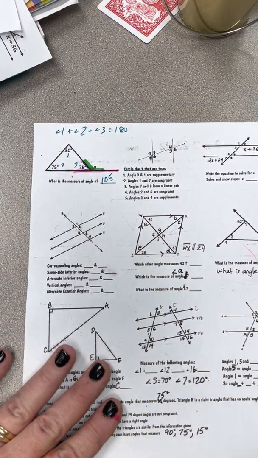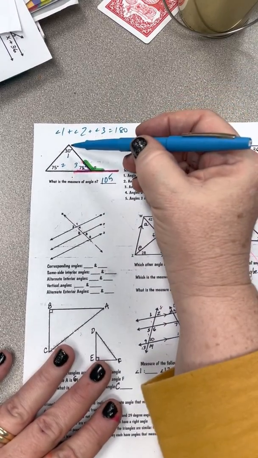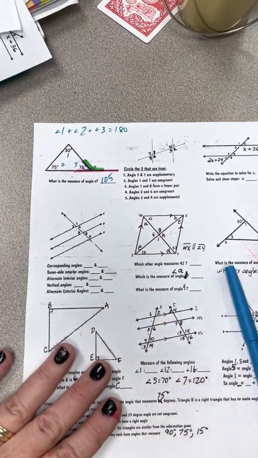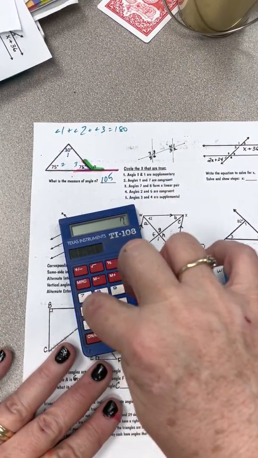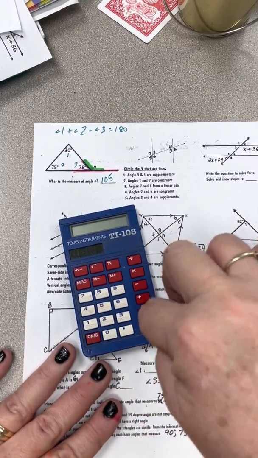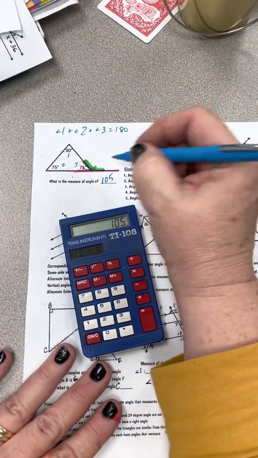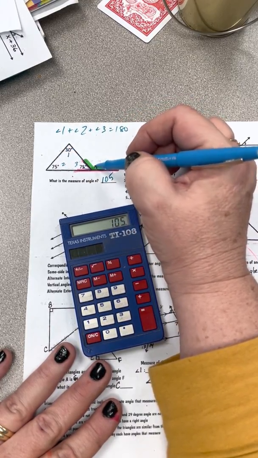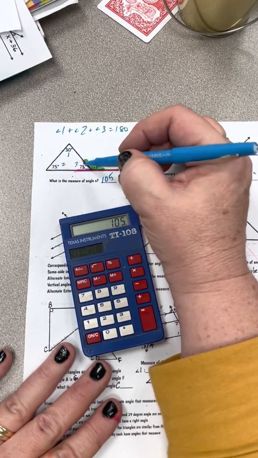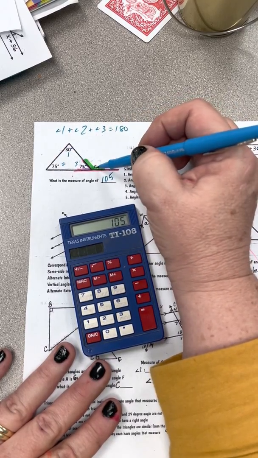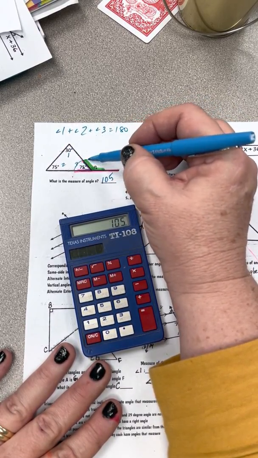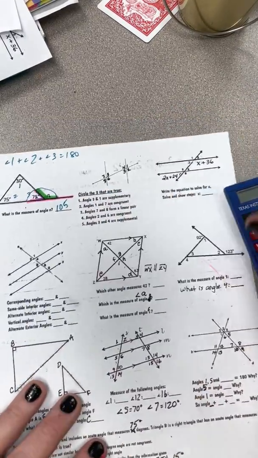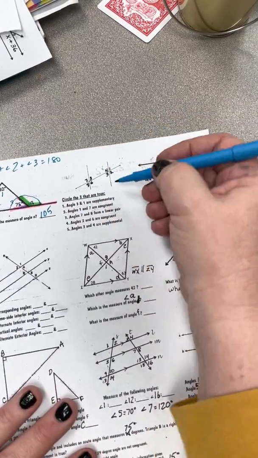Another way I can do it, if I remembered my exterior angle theorem, I could really just add 75 and 30. 75 plus 30 also gives me this exterior angle, because the sum of the two remote angles, the furthest away from the exterior, not the adjacent, these two added together equal that. Or I can subtract from 180 because these two are supplementary. So either way works.